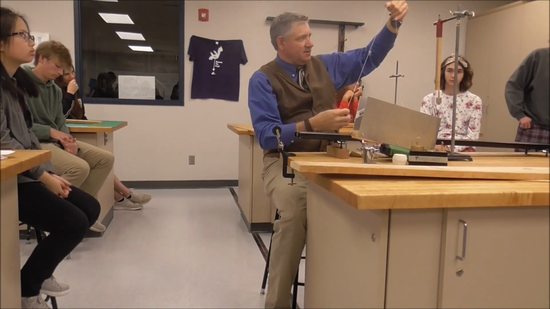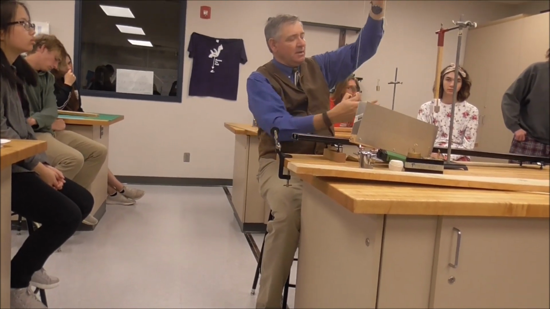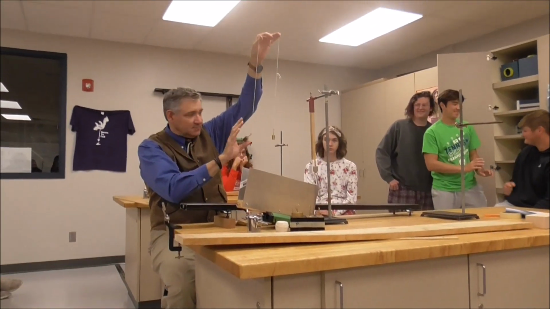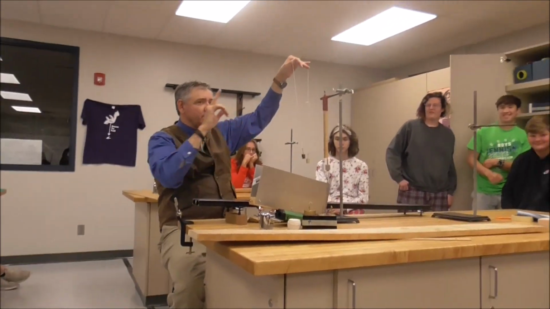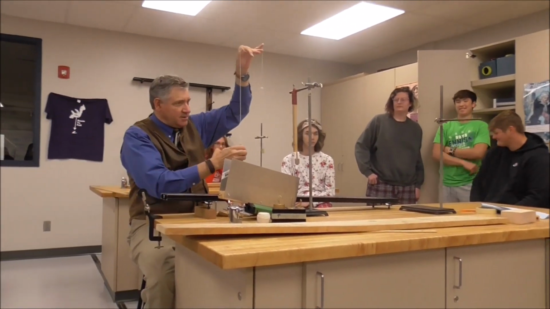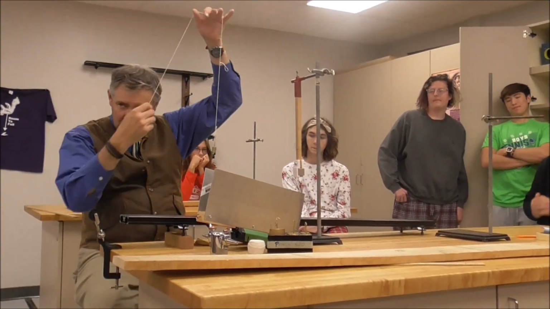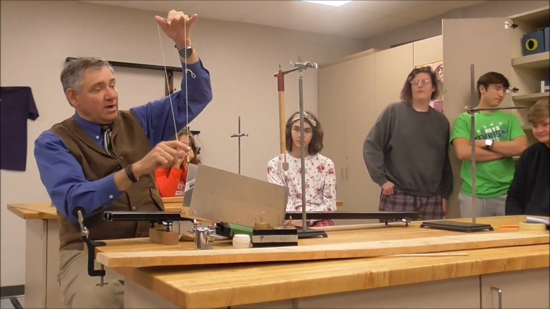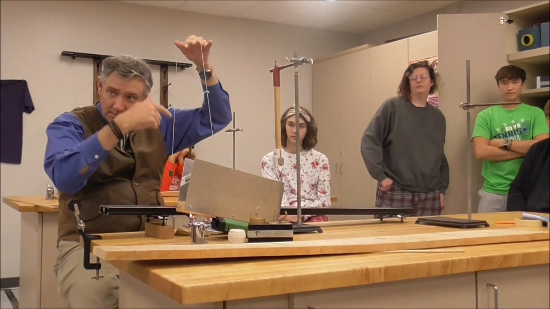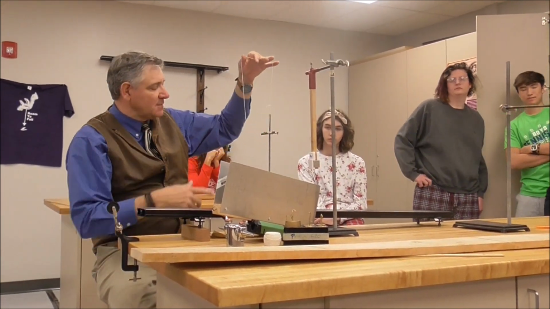So imagine here's the boy. I've got a 50 gram, I've got a 20 gram. Which do we call the applied force? The weight of the bigger one, or the weight of the smaller one? Bigger. We're going to call this the applied force. The weight of the smaller one is going to be the opposing force.